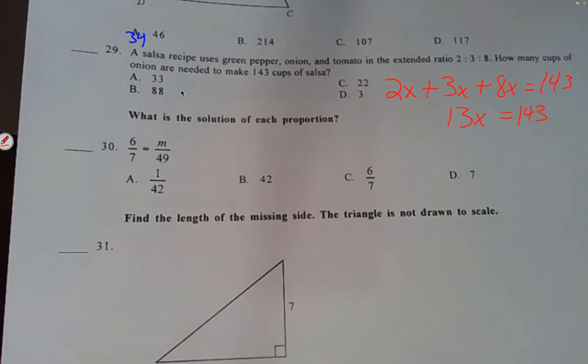equals 143. Let me stop for a second and make sure everybody knows. I just combined like terms. I didn't move anything around yet. Now I'll move the 13. How do I move it? Yep, divide by 13. So that tells me X. I'm going to use that for my ratio. What is 143 divided by 13? 11, right?